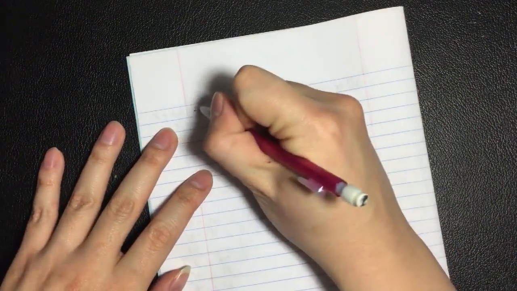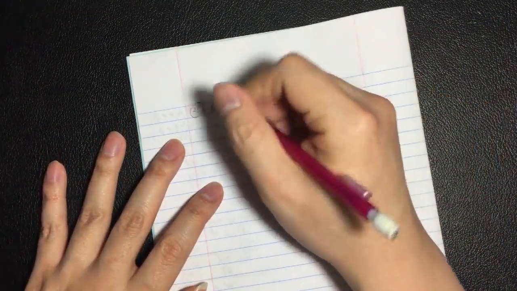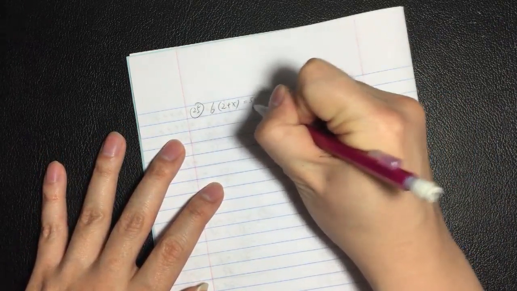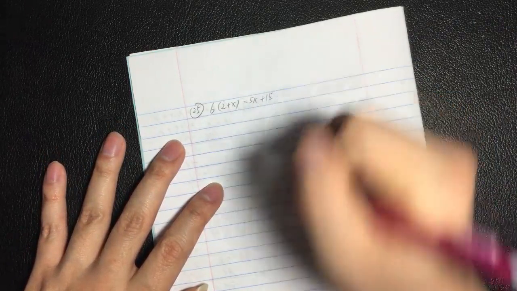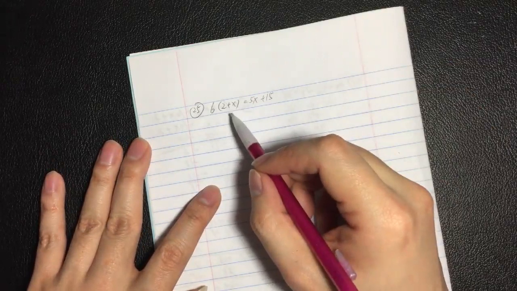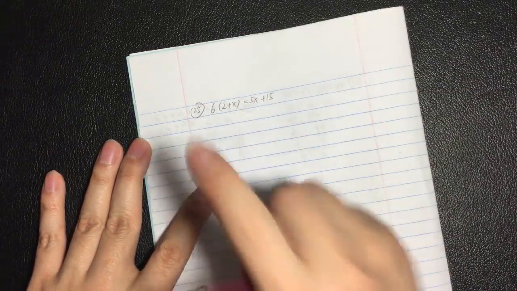Next, number 25. Number 25, 6 times the quantity 2 plus x equal to 5x plus 15. When there is a parenthesis, we need to distribute first.